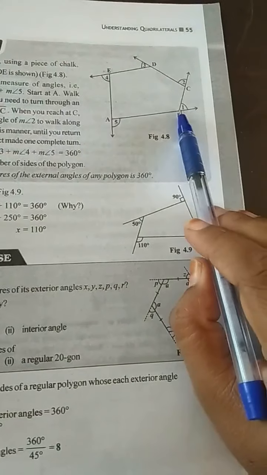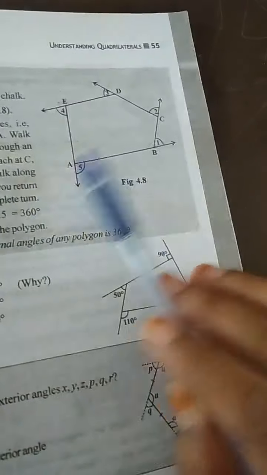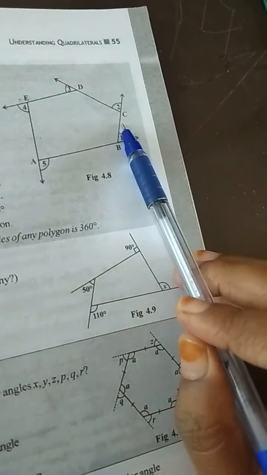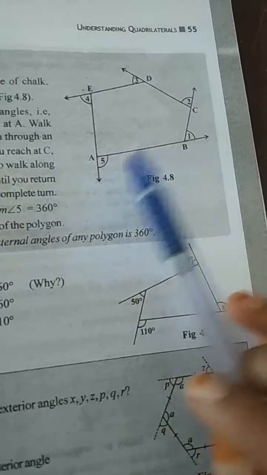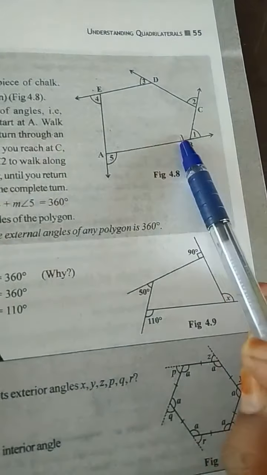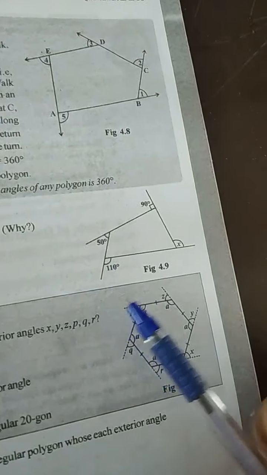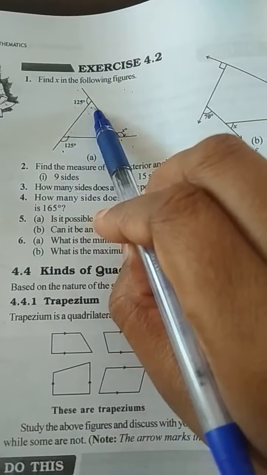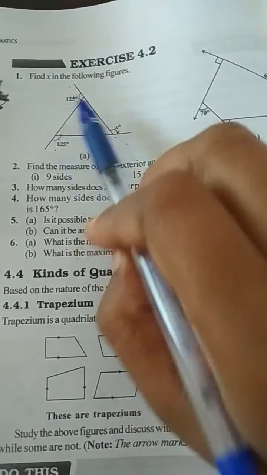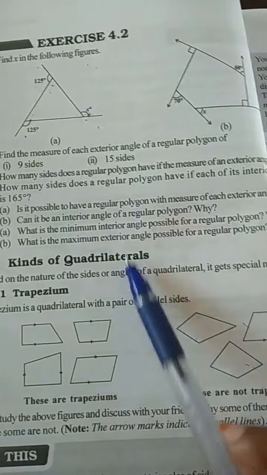Sum of the measure of the exterior angles of a polygon. Exterior means outside angle, this angle. The sum of the measures of the external angles of any polygon is 360 degrees. Regarding that we have solved exercise 4.2. Here we have to find the interior angle and the exterior angle, and we have discussed this.